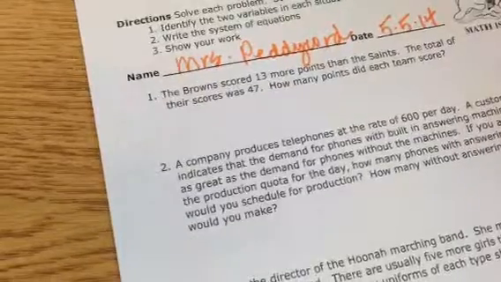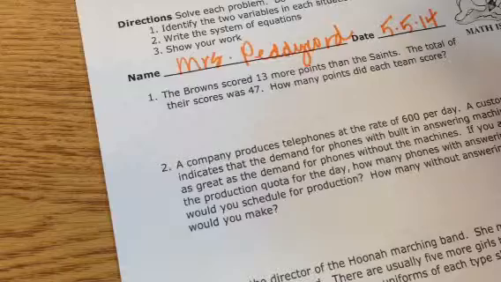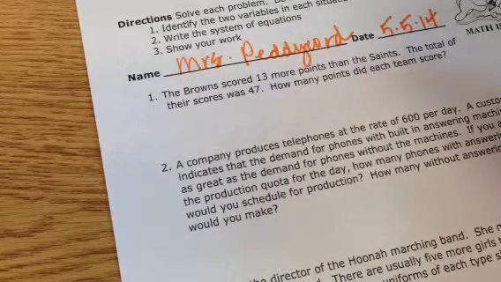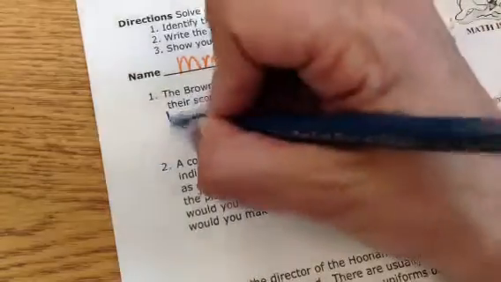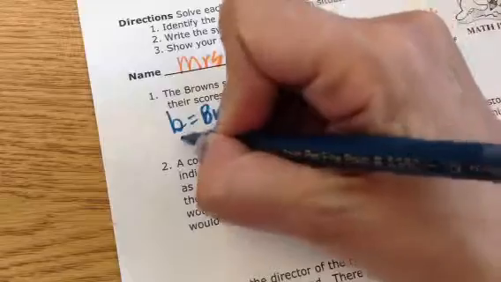In number 1, it reads the Browns scored 13 more points than the Saints. The totals of their scores was 47. How many points did each team score? Well, I'm dealing with the Browns and the Saints, so I'm going to identify my variable, and I'm going to say B for Browns and S for Saints.